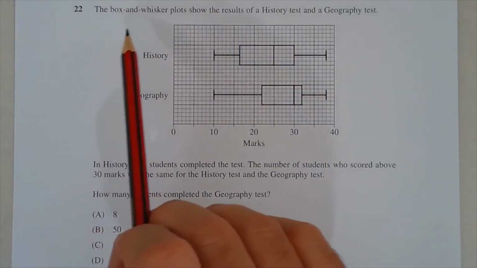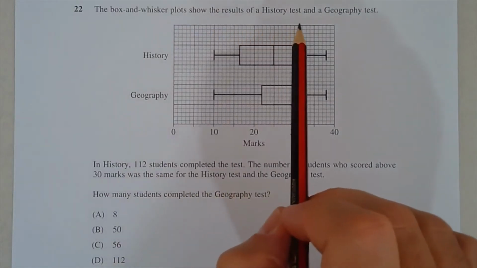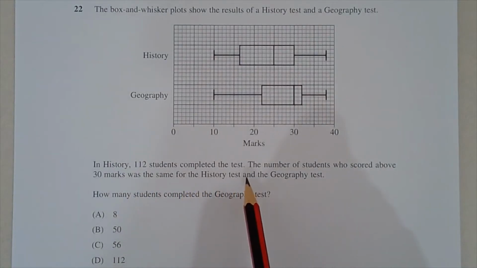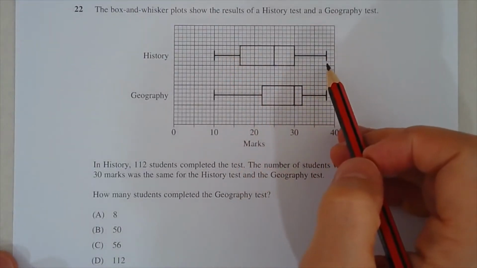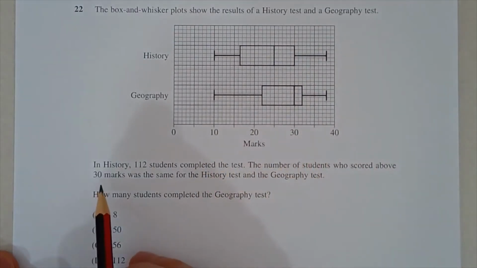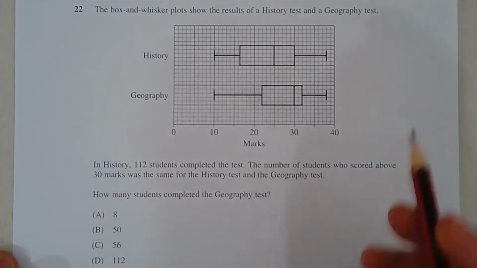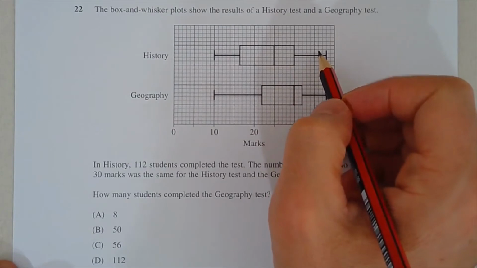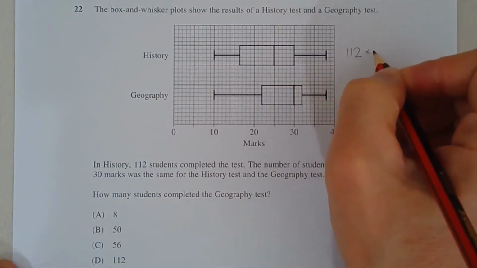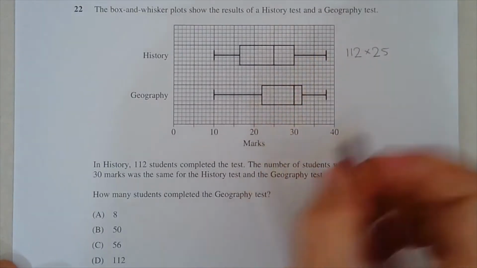Question 22. The box and whisker plots show the results of a history test and a geography test. In history, 112 students completed the test. The number of students who scored above 30 marks was the same for the history test and the geography test. How many students completed the geography test? So let's have a look at the history box and whisker plot. Let's see how many students scored above 30, because it's the same for geography as well. So that's the upper whisker, which represents the upper 25%.